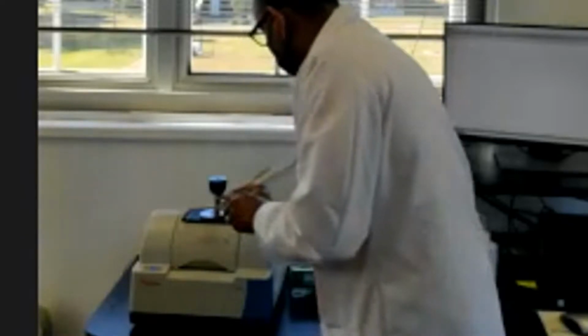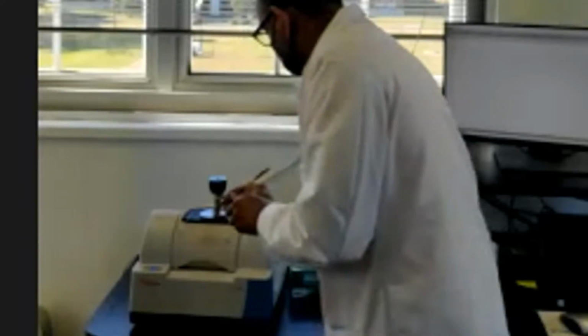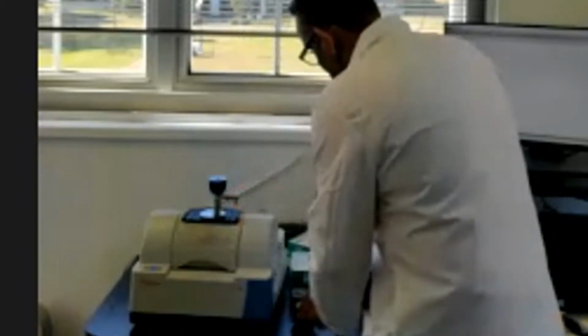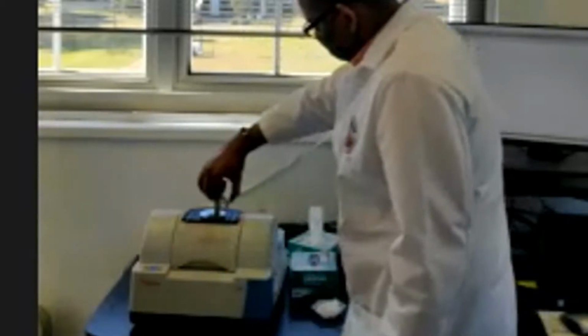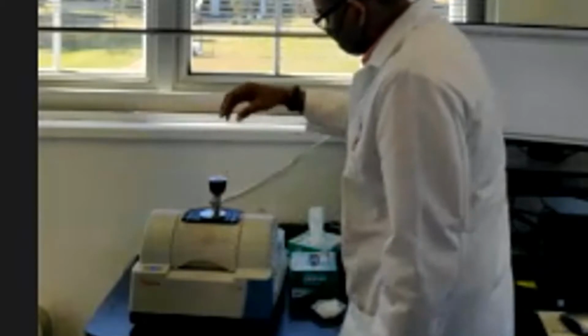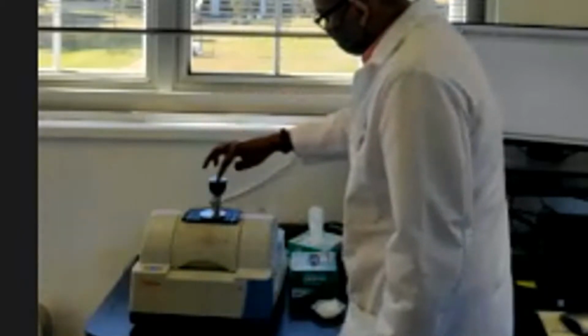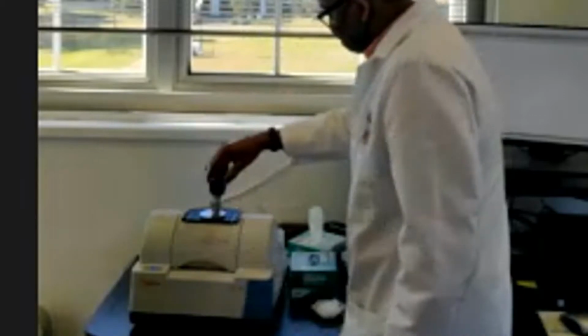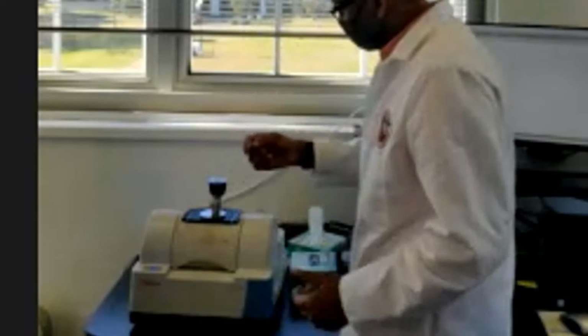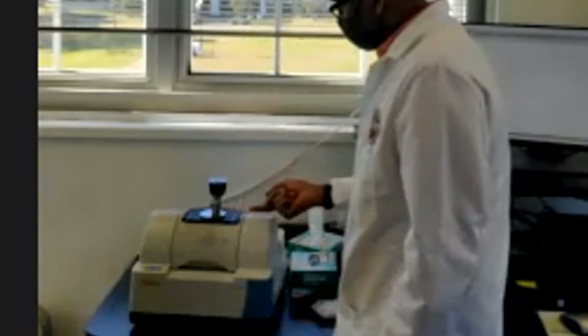Okay. Move it a little bit with the spatula. Center it into that diamond window. And then you push your arm of your press. That's a press. Then rotate it. It goes down until it presses that sample against the diamond window to make it flat, as flat as possible, because you need the sample. So the beam of the IR should pass through it, so it should be as flat as possible.